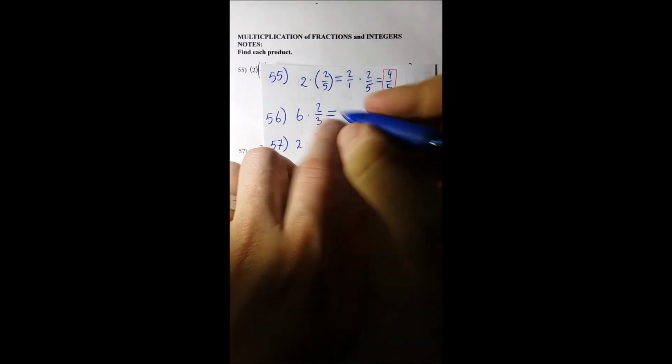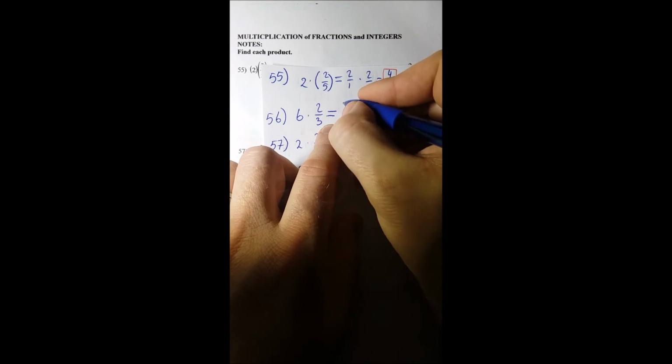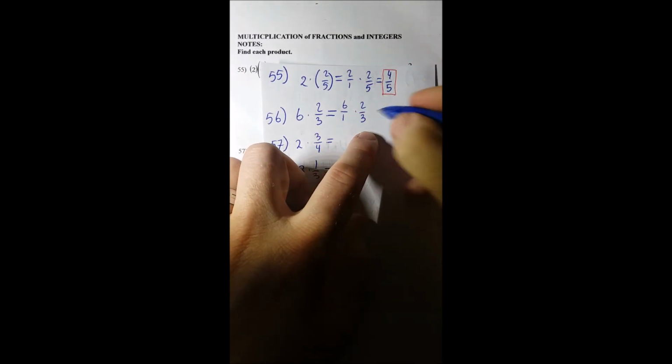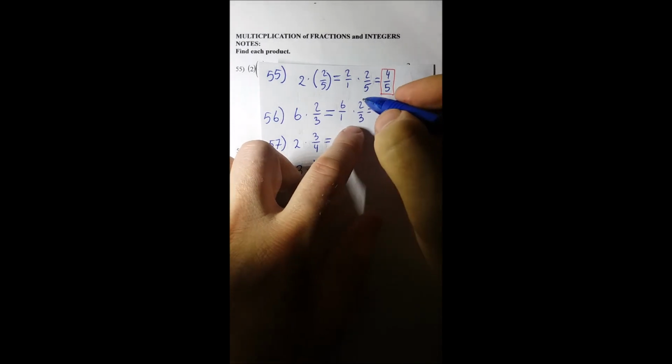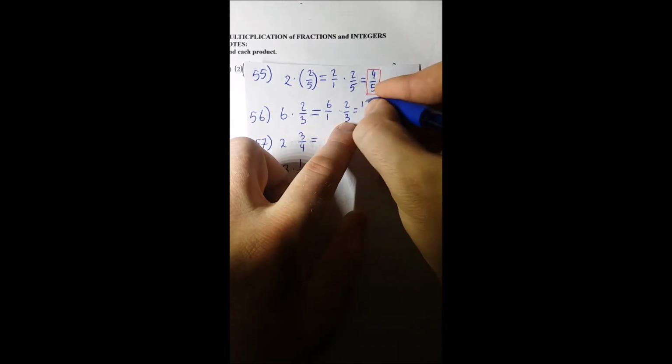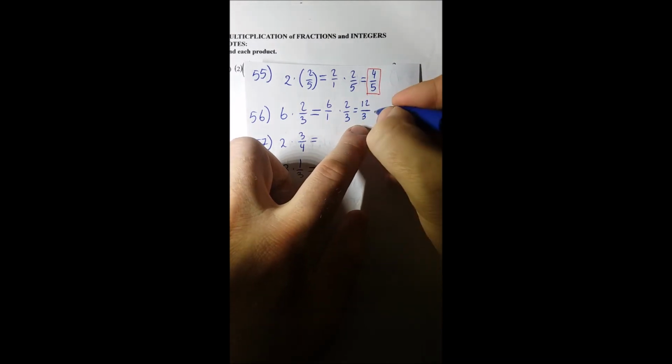Number 56. 6 times 2 over 3 is the same thing as 6 over 1 times 2 over 3. And you can go both ways. You can actually go 6 times 2 first, which is going to be 12 over 3. And 12 over 3 we can reduce to make it a 4 over 1, or simply a 4. Okay, that's one of the ways you can do that one.